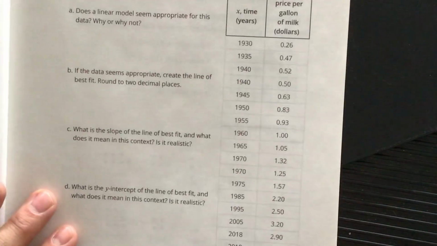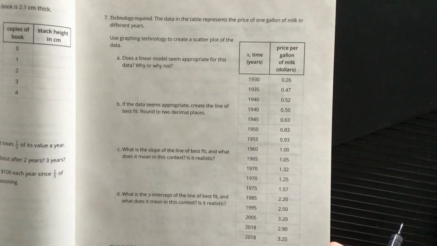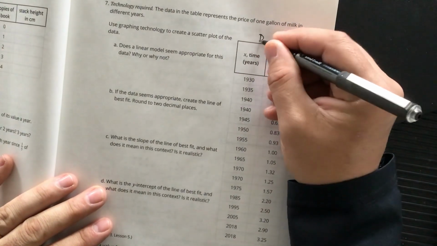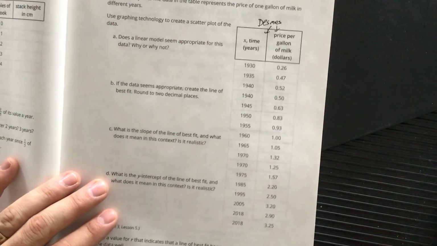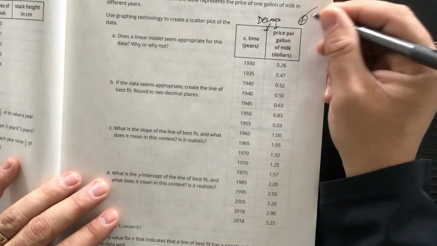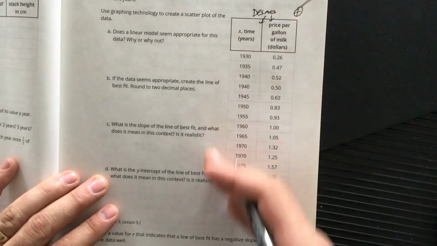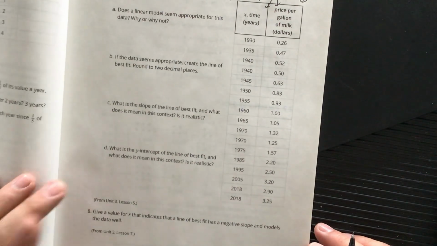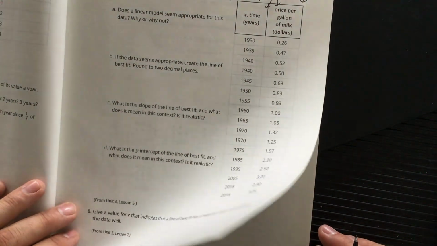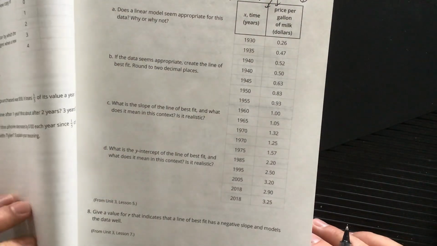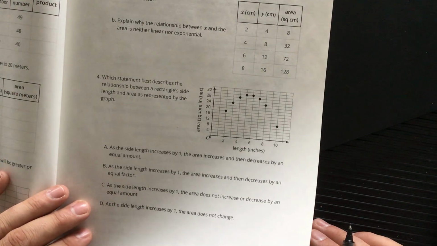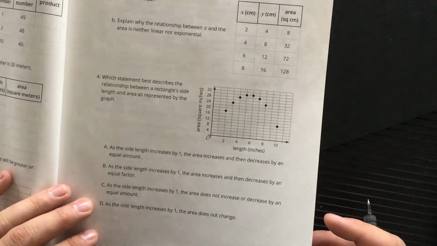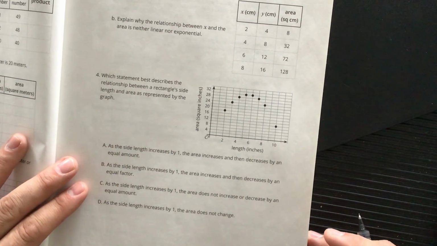Question number 7, it does say use graphing technology to help you out there. So I would plot this in Desmos. X, Y, look at the scatter plot. Make sure you push that little magnifying glass thing, that'll zoom in perfectly for you. And then answer the questions accordingly. And question number 8, referring to the R value, is the easiest one on there today. So 1 through 8 for tomorrow. You get a lot of time to work today. We have no warm-up, we have no homework to check, so you should have plenty of time. 1 through 8 for tomorrow, please.